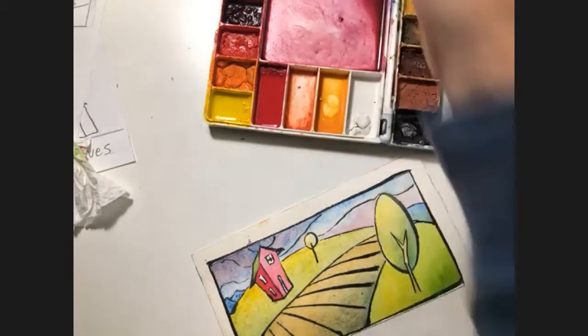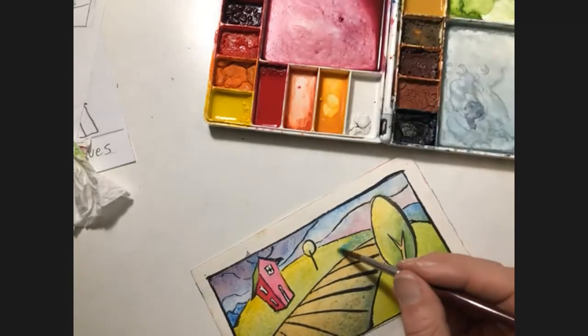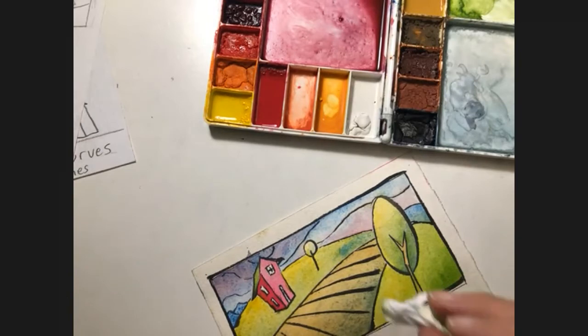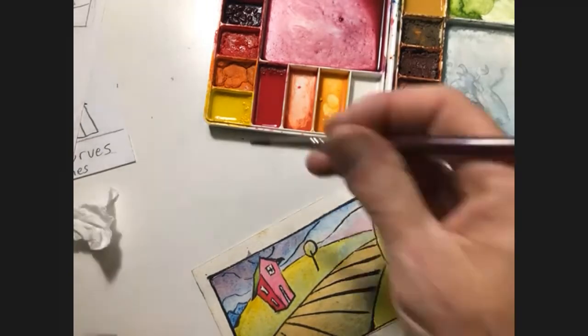And this is getting even further in the distance, so oh, that might have been too much. So we'll take that out.